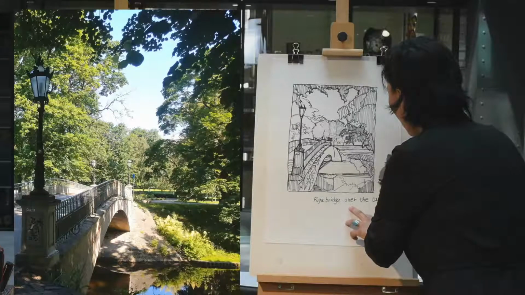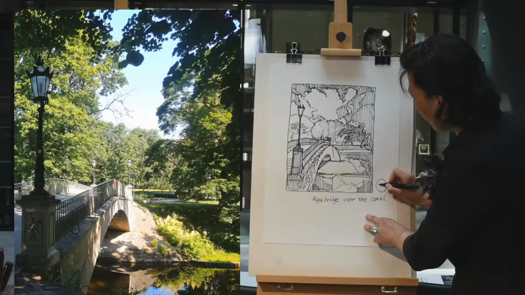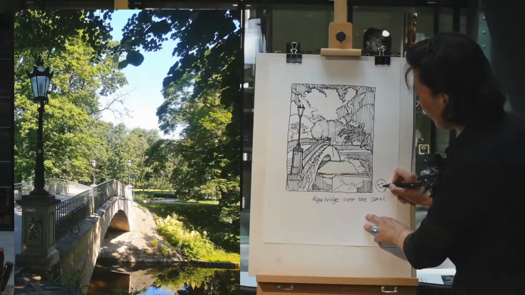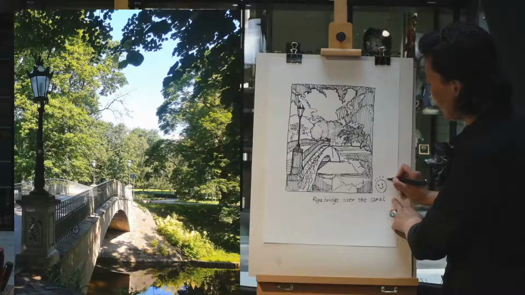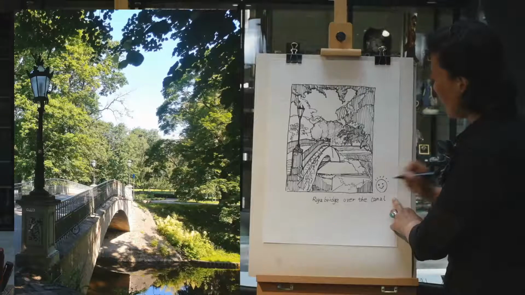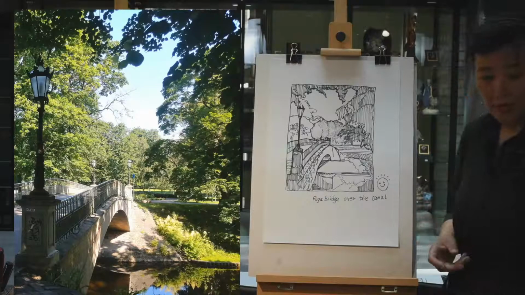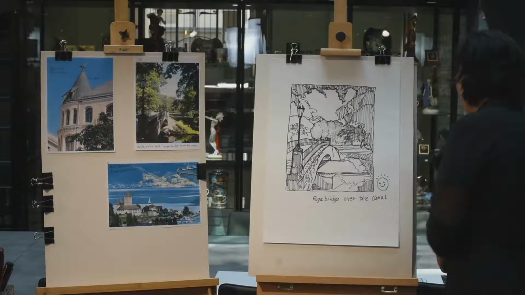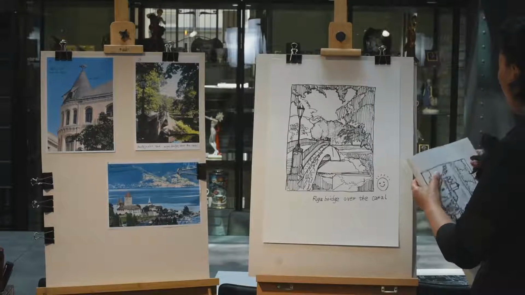Wow, I always encourage myself. I love myself. Whatever I draw, my own is 100%. I love it. So see, this is number 3. Now we compare the real picture and our sketch together.